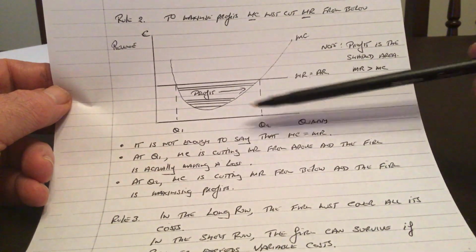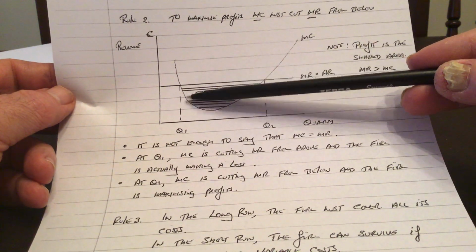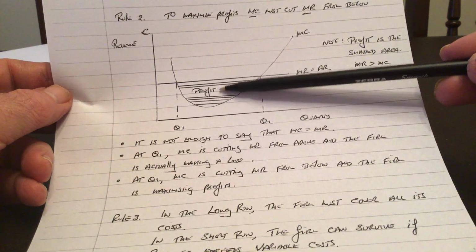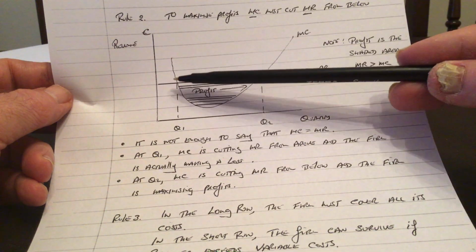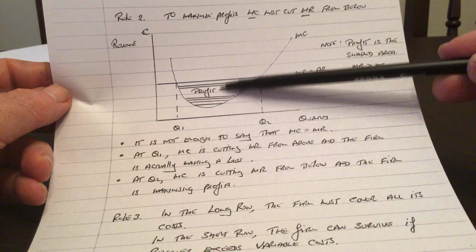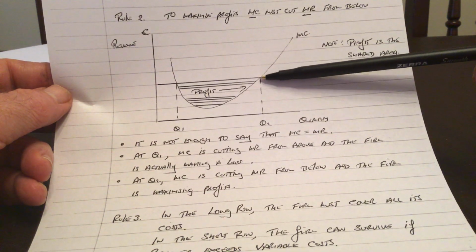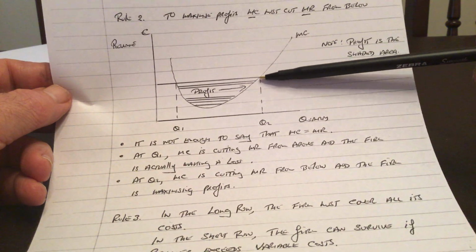Now the difference between marginal revenue and marginal cost is profit. See all that profit there. So if it produced there, it would miss out on all of this profit. If it produces here, it can't make any more profit.